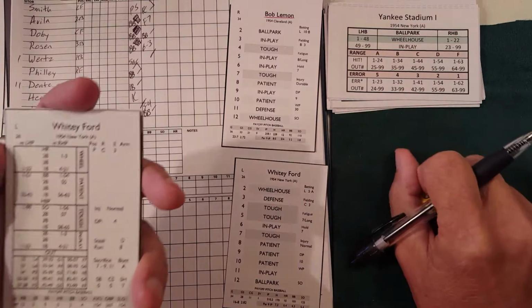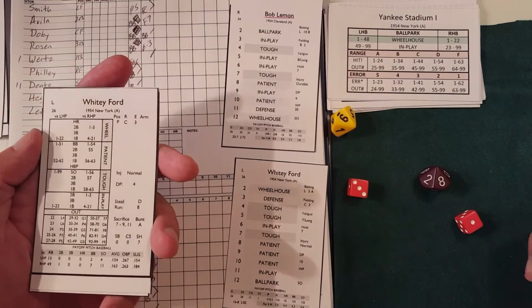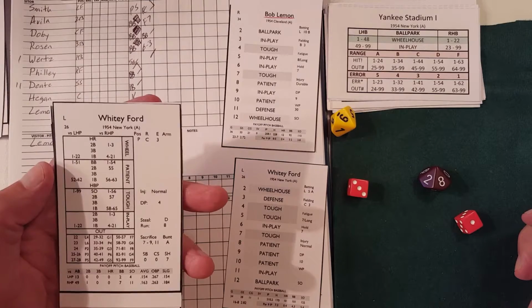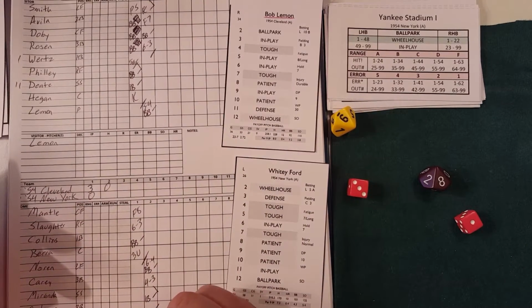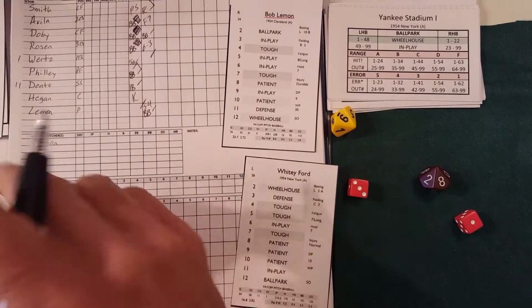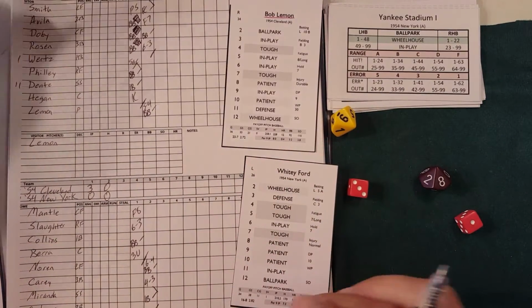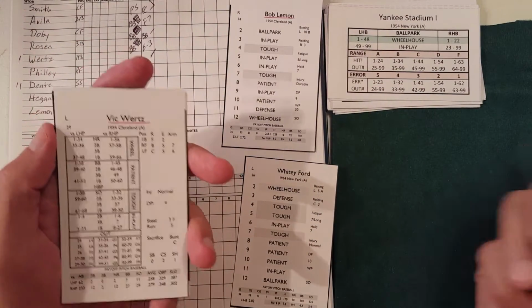Brings up Whitey Ford with 2 away. And it's a 4 is tough. And an 89. It's going to be a ground out to second. That'll do it for the Yankees. And we move to the top of the third. 3-0 Indians. Vic Wertz to lead it off.